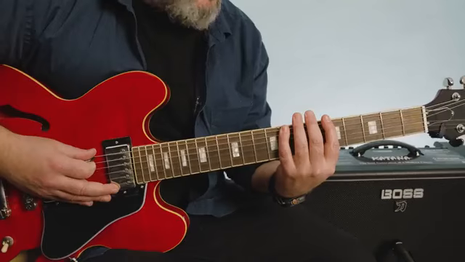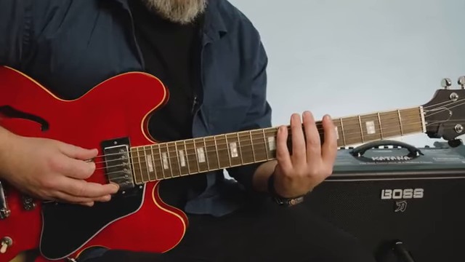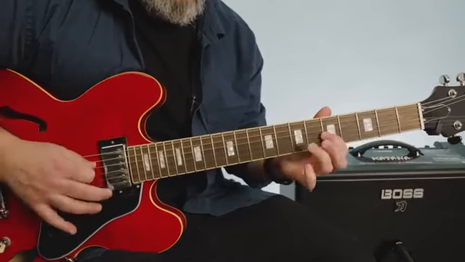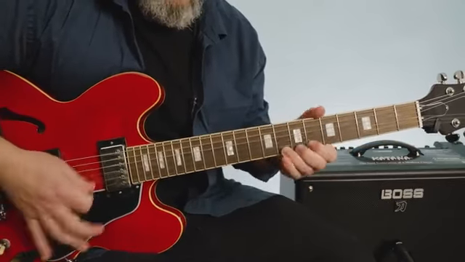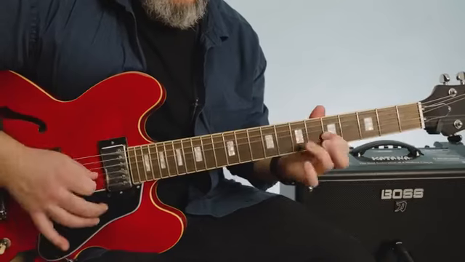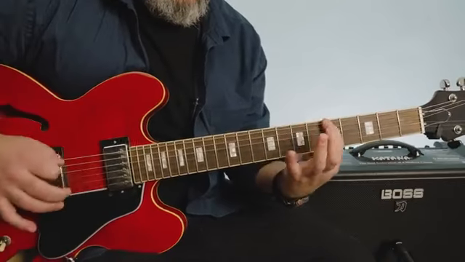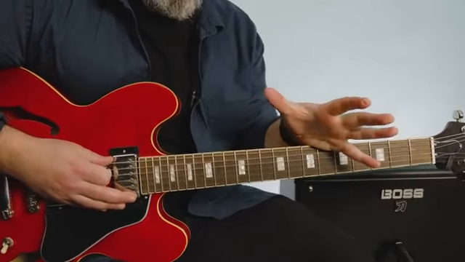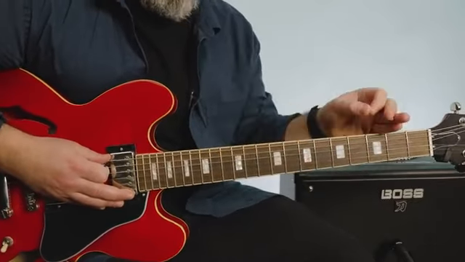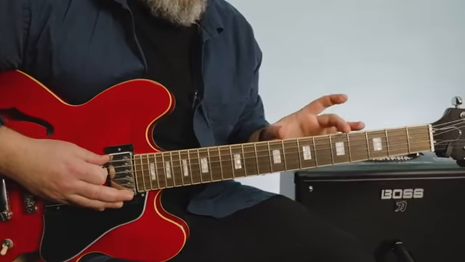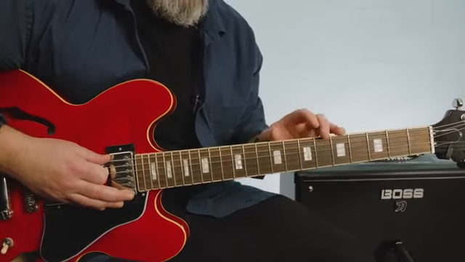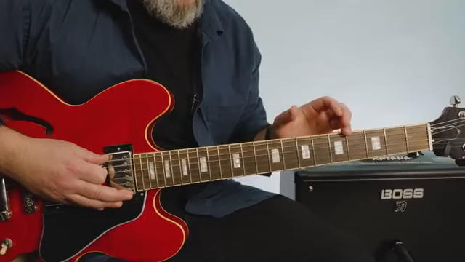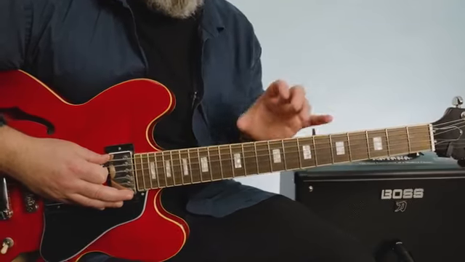You may stop and look at what I'm doing there and go, wait a minute, I learned that. That's the A minor pentatonic. Well, I don't want to get too into music theory, but there's a term called relative major, relative minor, and every major pentatonic shares all the notes with a relative minor, and every minor pentatonic shares all the same notes with a relative major.